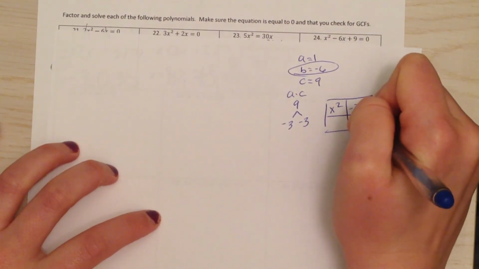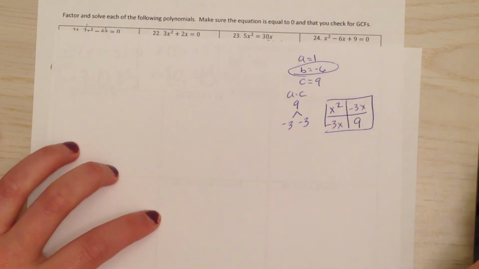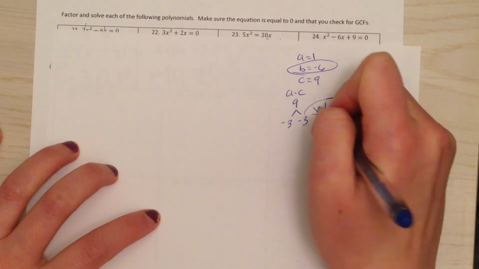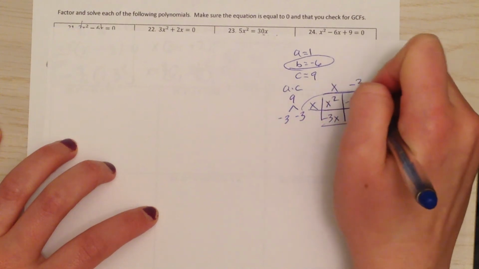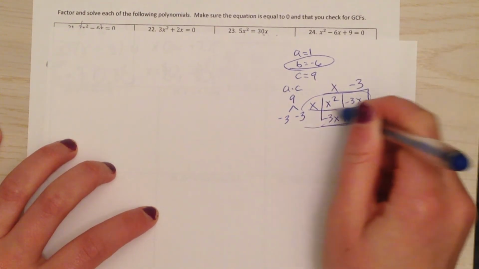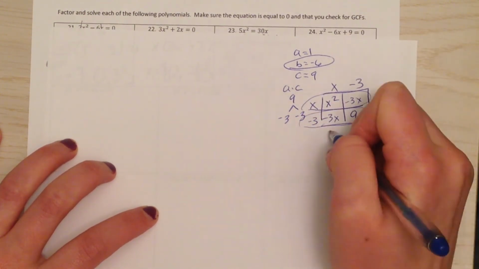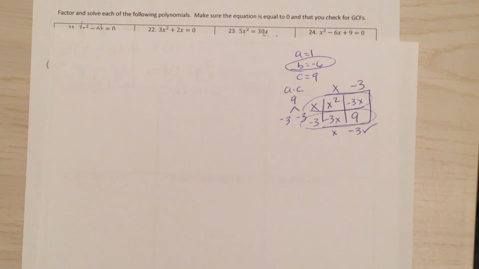So that's what I'm sticking into these places with my x. Take your GCF out to your side, x. Get an x and a -3 left over. Take your GCF out to the side. That's going to be -3. Check to make sure you pulled out the GCF correctly.